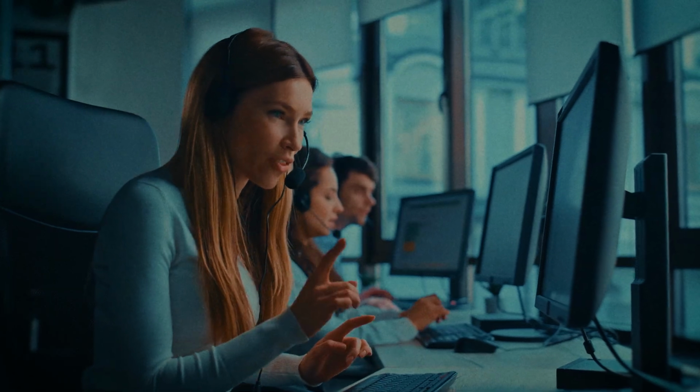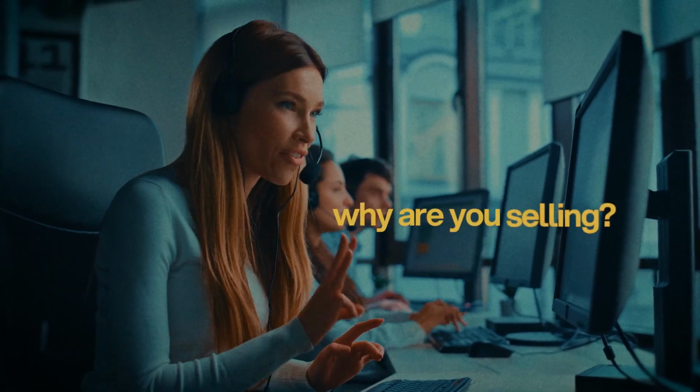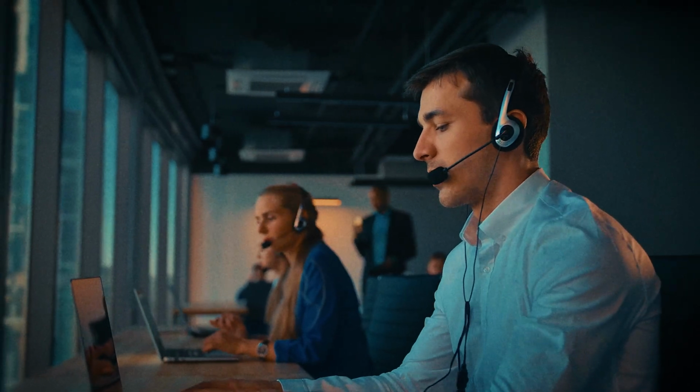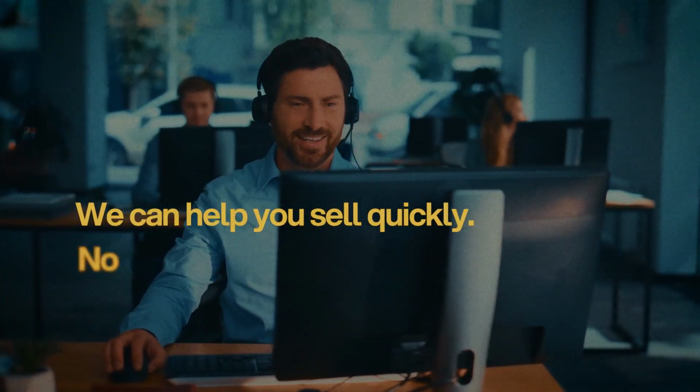The second thing is a pain-based lead form journey. Lead forms should guide prospects through a problem-solving journey. So if you start with their pain, like why are you selling, you ultimately would have to offer hope instead. So we can help you sell quickly, no repairs needed.